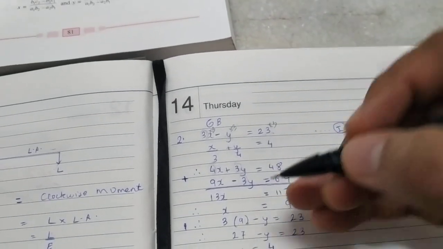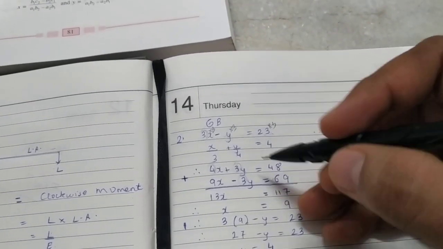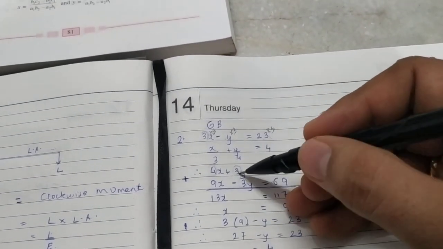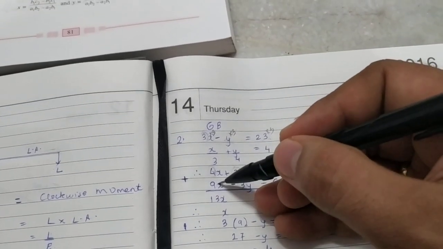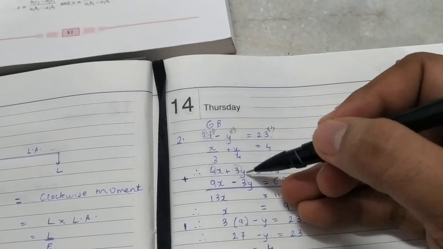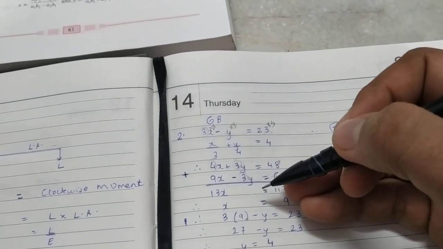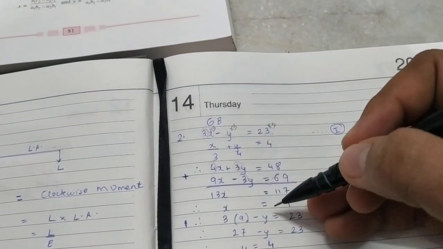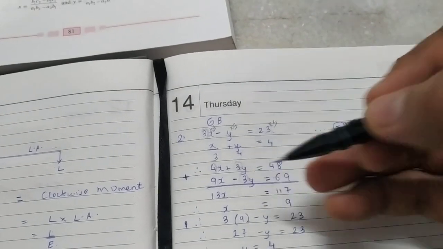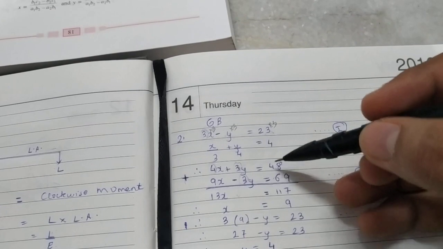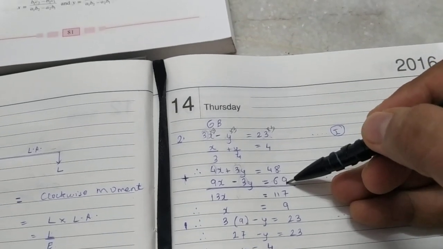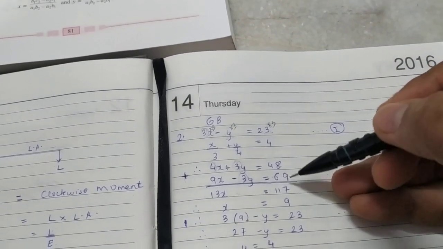The first step is to equate the coefficient of either y or x. I chose y because I found that easier. Next, I would like to eliminate y. So let's add both these equations. This was equation 2 and this is the modified version of equation 1.